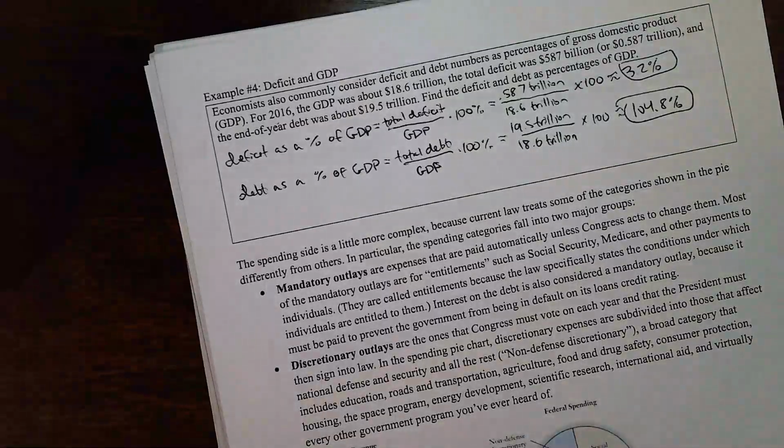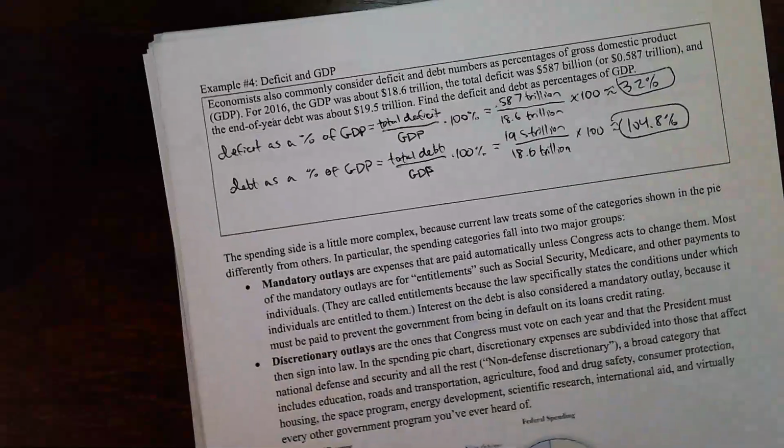So the 2016 deficit was only slightly above the 5-decade average at 2.9%, but the 105% value for the debt was the highest number it has reached since World War II. And so that was, if you look at the previous graphs there.